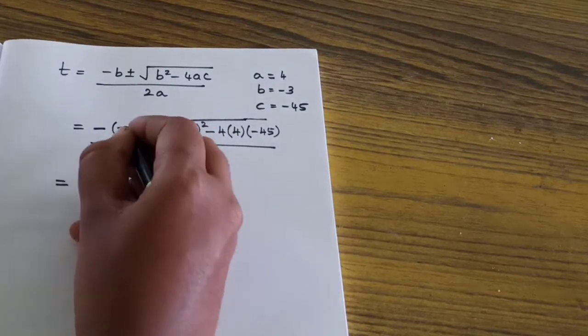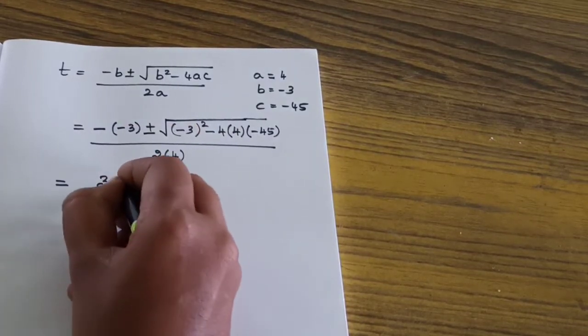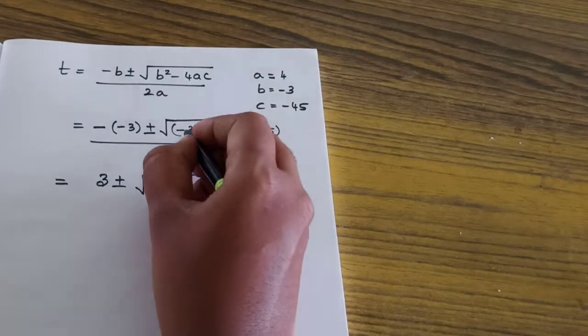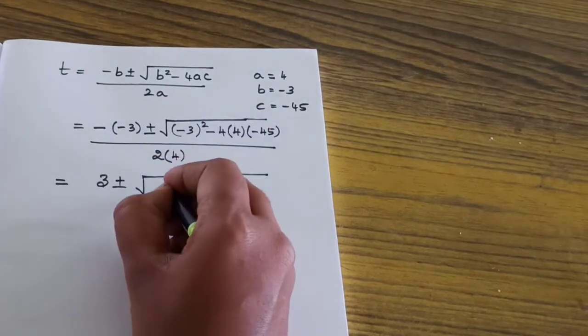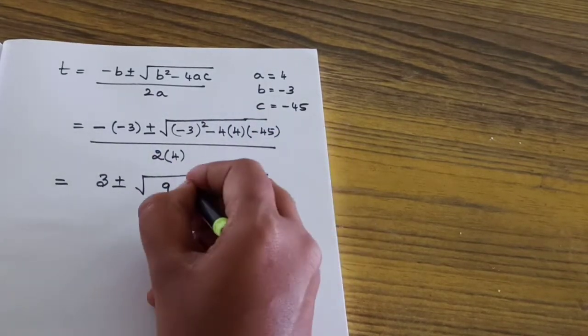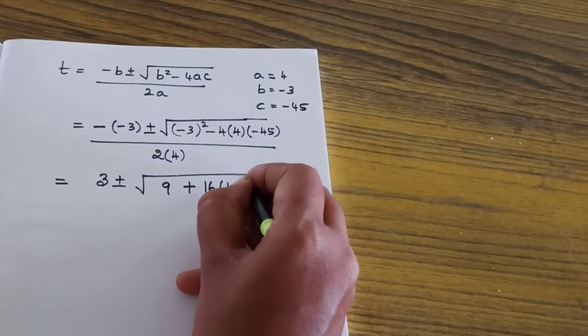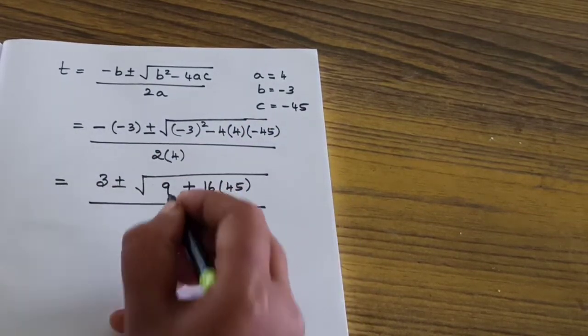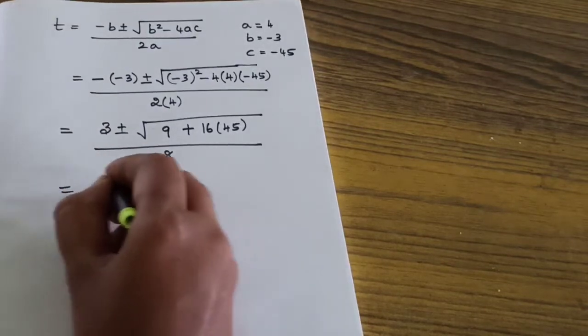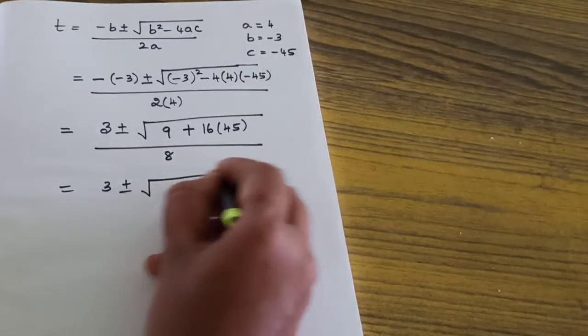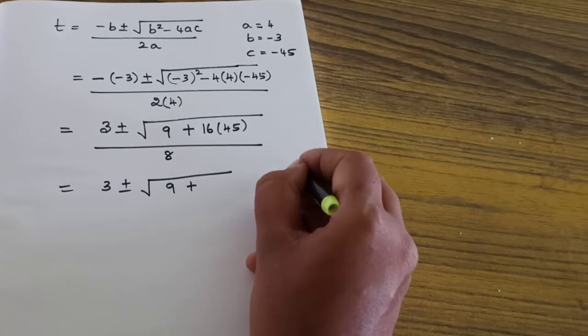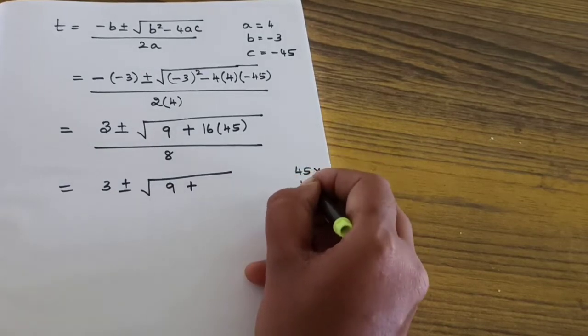Which is equal to minus into minus plus, 3 plus or minus square root of minus square is plus and 3 square is 9. Minus into minus plus, 4 4s are 16 into 45, divided by 4 2s are 8, which is equal to 3 plus or minus square root of 9 plus 45 into 16.